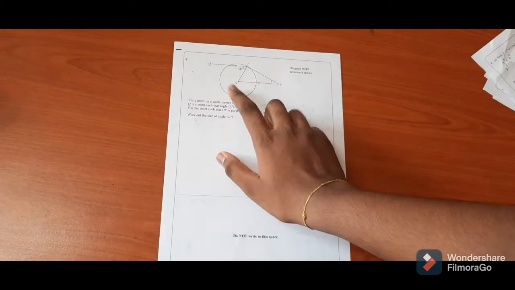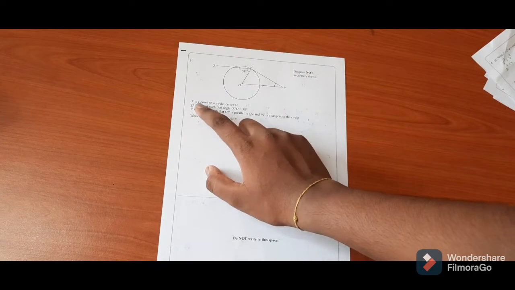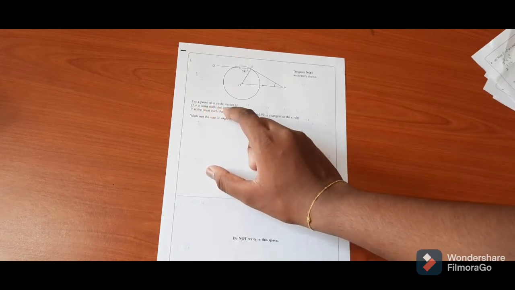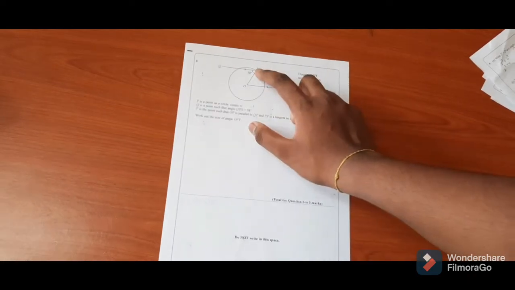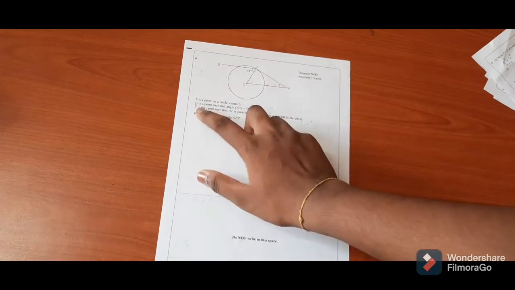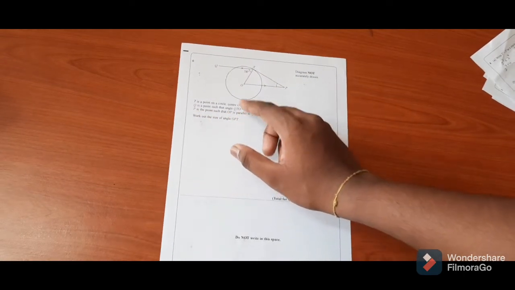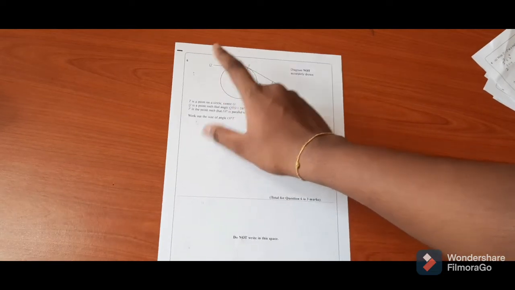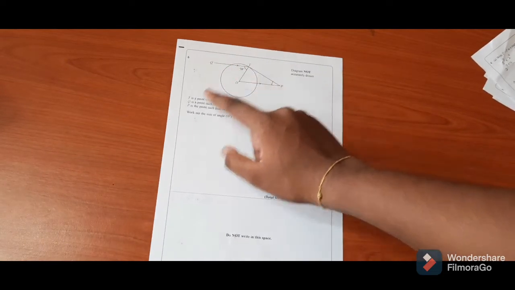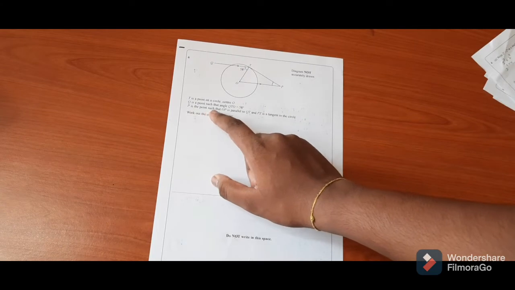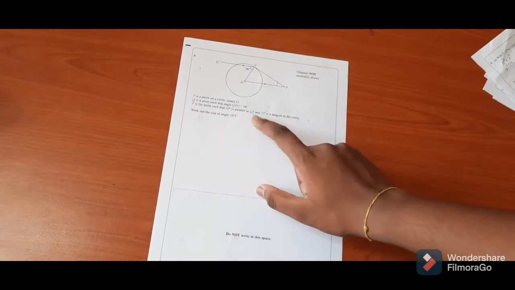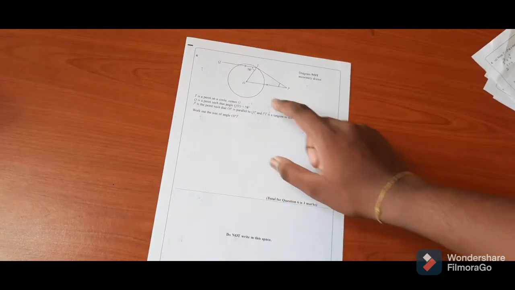This is a diagram. T is a point on a circle, center O. Q is a point such that angle QTO is 58 degrees. P is a point such that OP is parallel to QT and PT is a tangent to the circle.